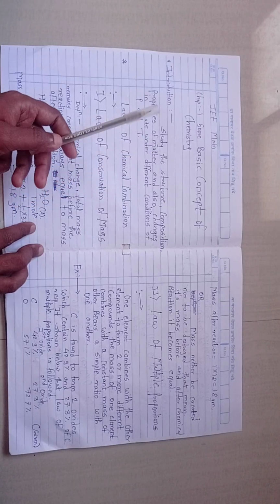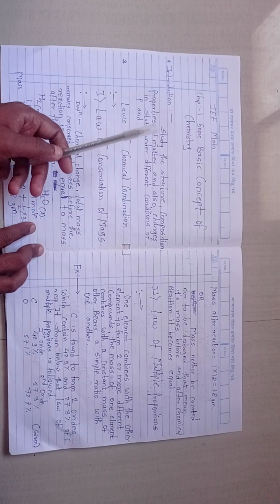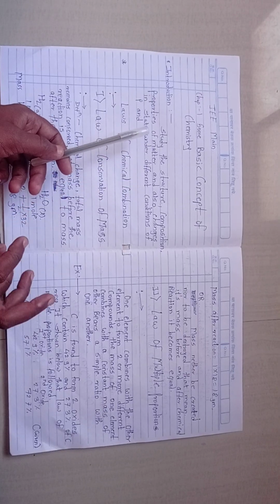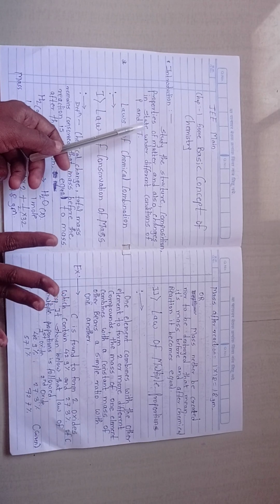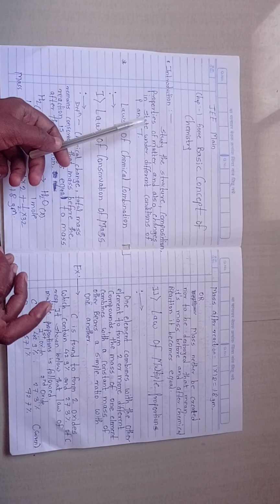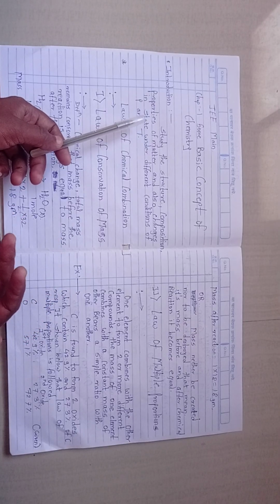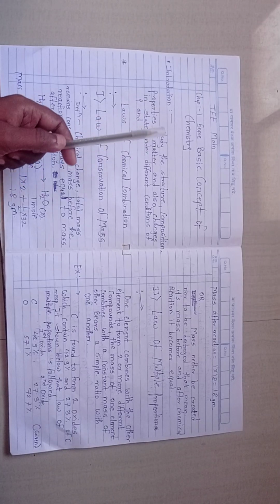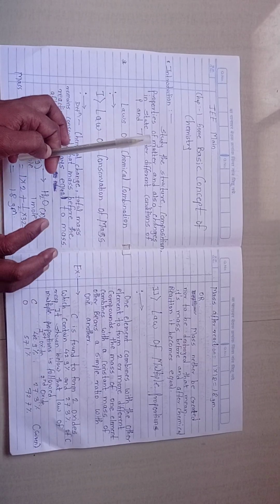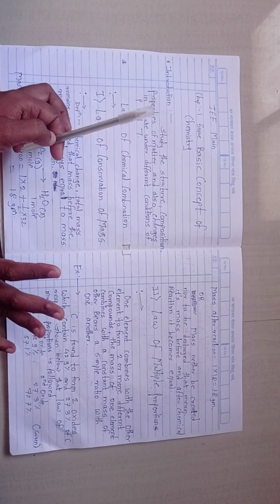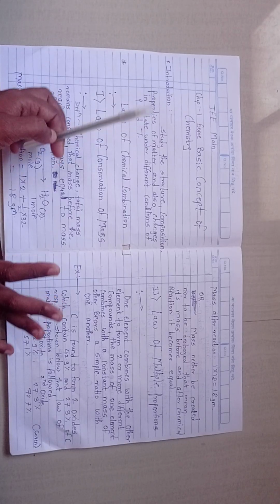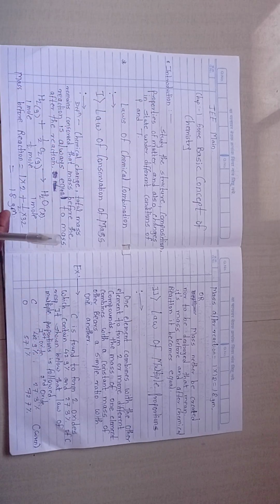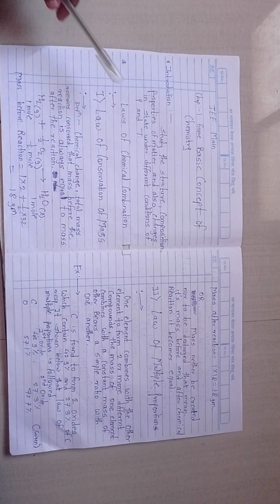That means when pressure and temperature change, the state also changes, and the states are solid, liquid and gas. Therefore, if pressure increases or temperature increases, the state also changes. So this is the introduction of some basic concepts of chemistry. In this chapter we study structure, composition, properties of matter, and changes in state under different conditions of pressure and temperature.